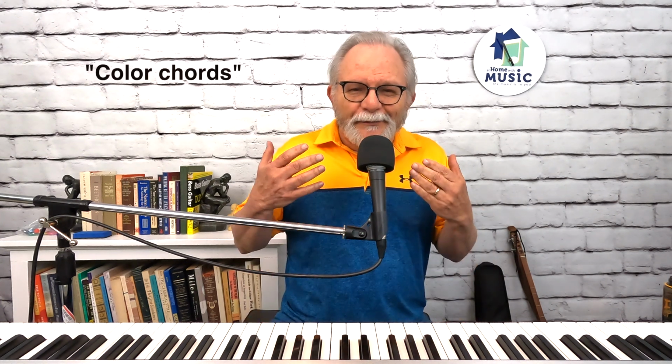They provide harmonic color. Incidentally, you can also borrow chords from other parallel modes besides major and minor. So for example, you could be playing in the Dorian mode and then suddenly borrow a chord from D major. So there, I was playing in the Dorian mode and I borrowed a D major chord from a major mode.